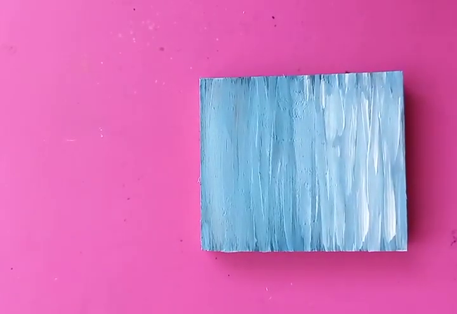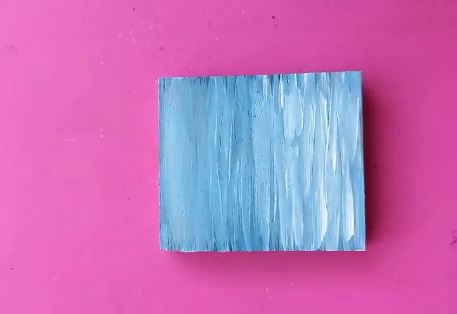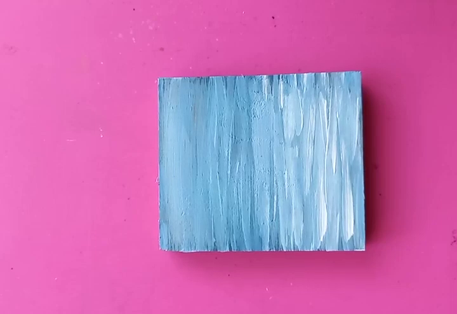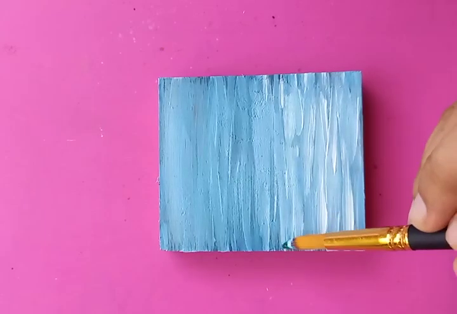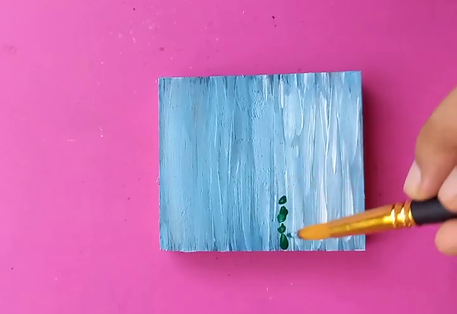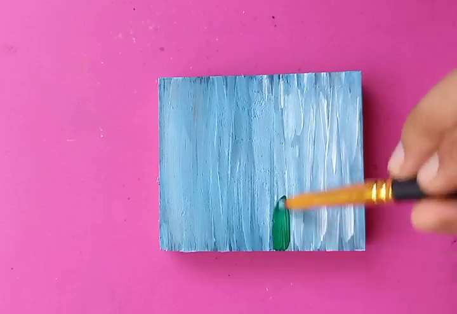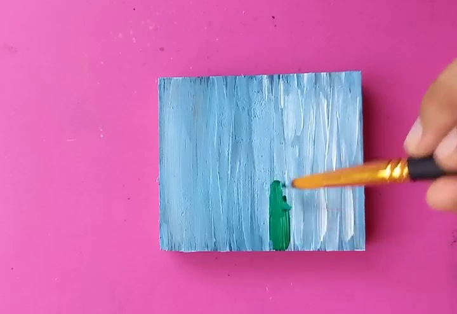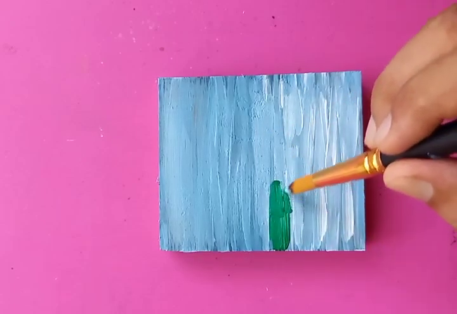Alright, let's draw a nice painting in this wooden frame. This is a very small frame and I just put some colors to show it. Looks like the water. And I'm going to put some green color as a landscape. You can see here, putting the green color on the side.